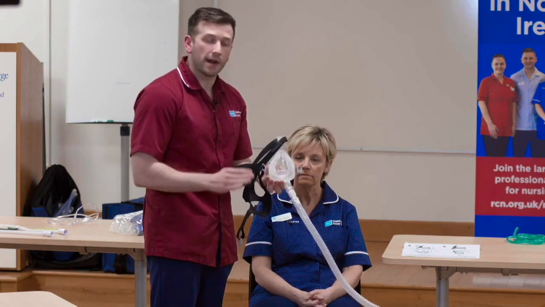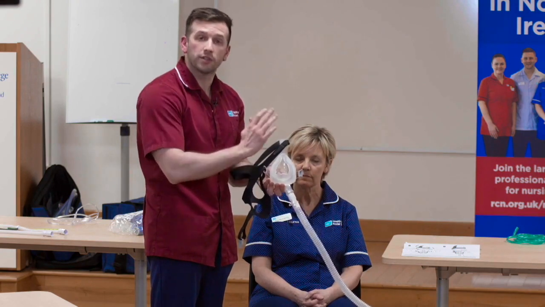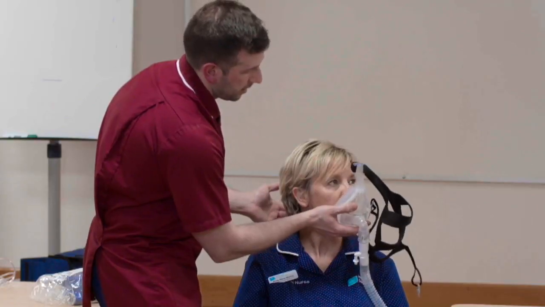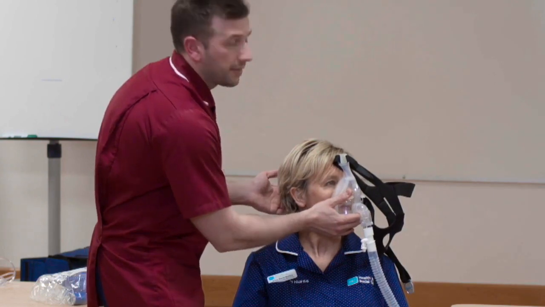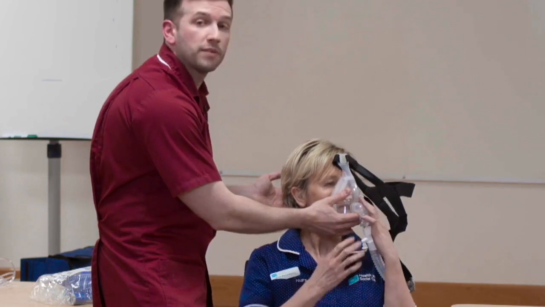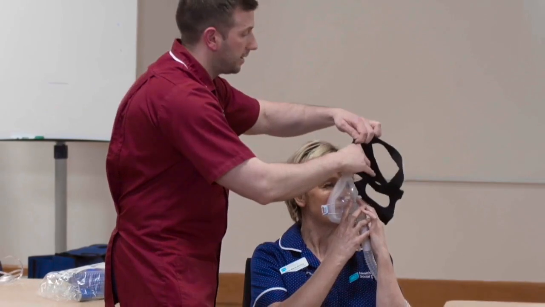In application of the mask, I will first apply the lower section of the mask and roll it onto Anne-Marie's face, as demonstrated now. At this point, if the patient can hold the mask in place, or another member of staff can help you. Next, I will apply the headgear.